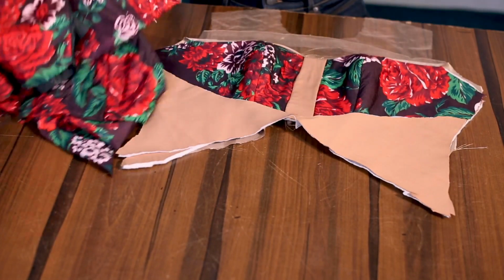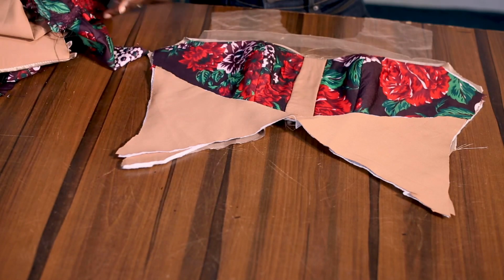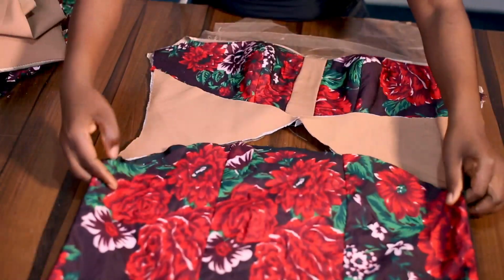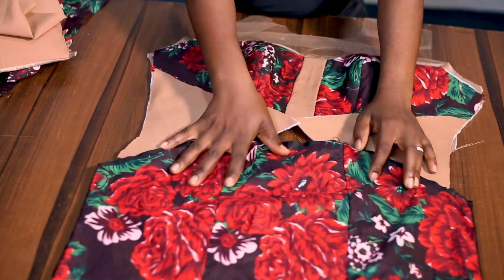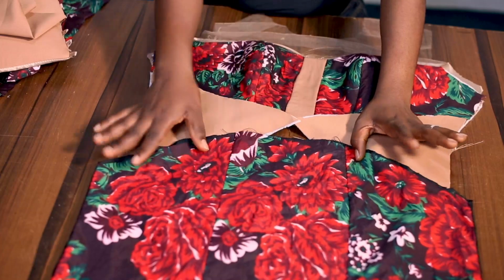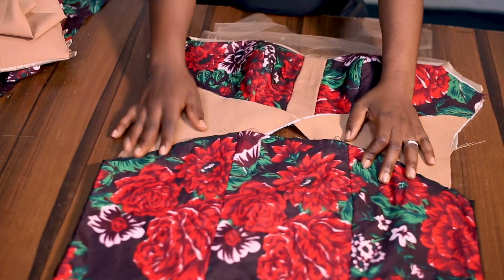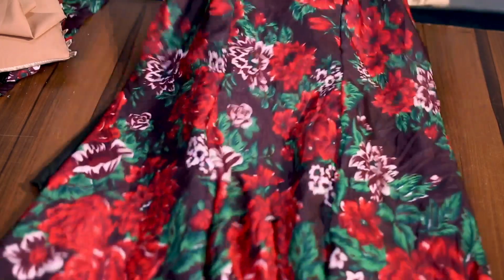for the base of the front, what I did here was just to turn with the lining. So I'm going to place it in this manner to join. That is, after joining this, I'm going to join this as well. So that's the front. I'll do that, then I'll come back to show us what's next.